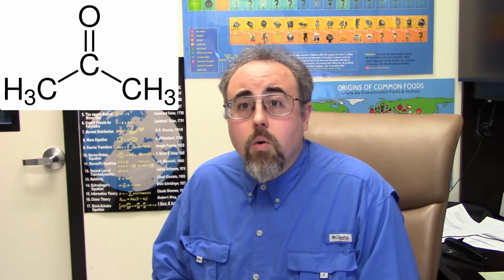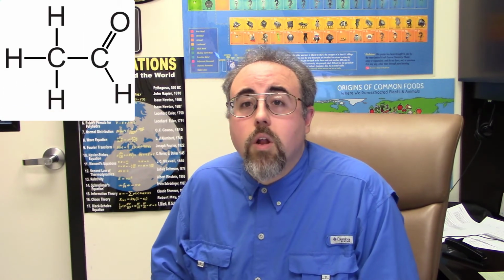Now, oxygens can form two bonds, and they can be to the same element. So we could have an oxygen forming two bonds to a carbon. This is what we know as a carbonyl. And this can come in a couple of different approaches. We can have a carbonyl where the carbon is attached exclusively to other carbons. This is a ketone. Or we can have a carbonyl where the carbon is attached to at least one hydrogen. This is called an aldehyde.